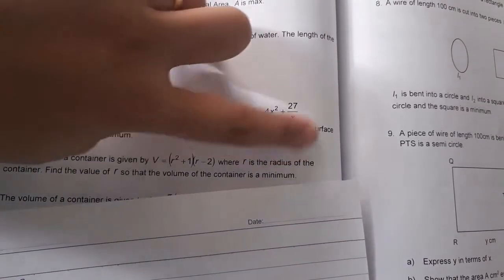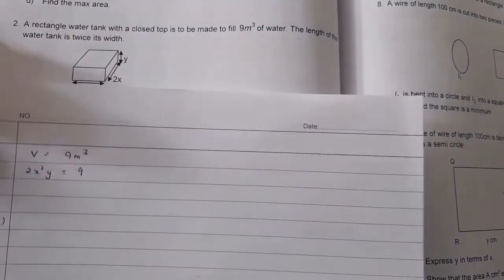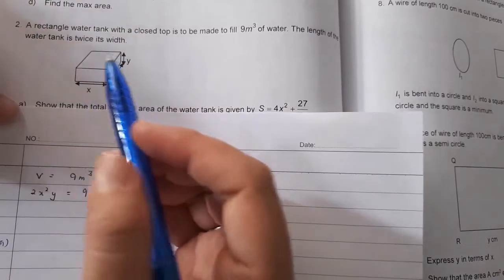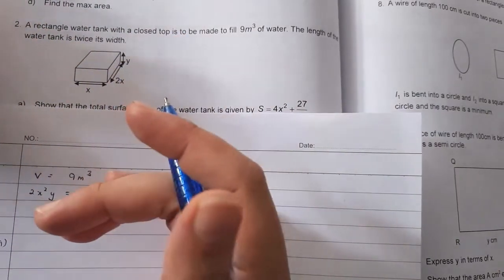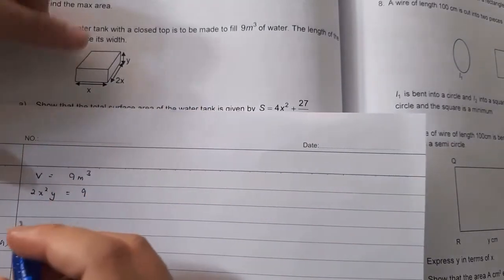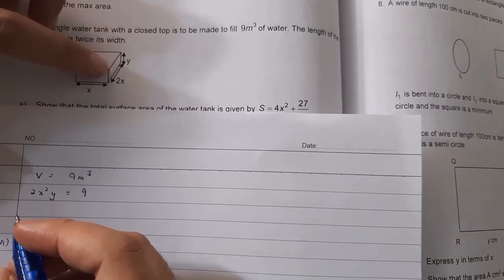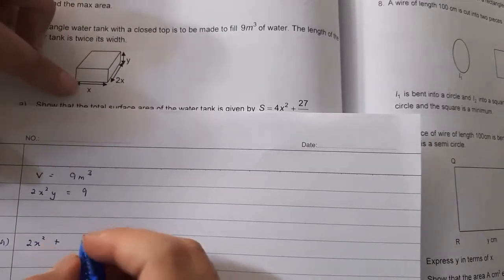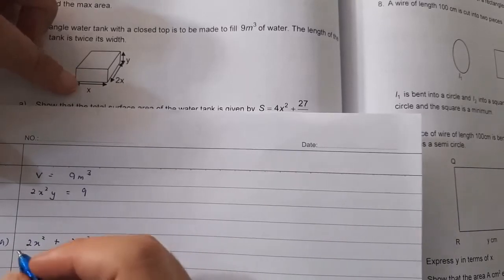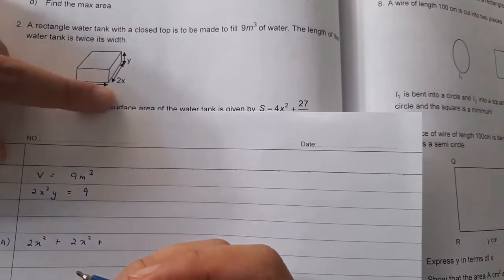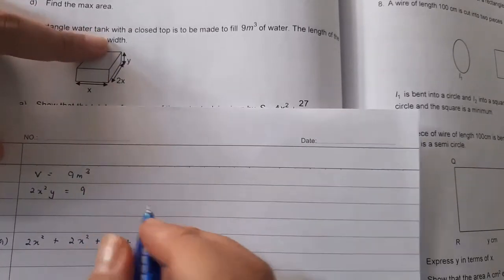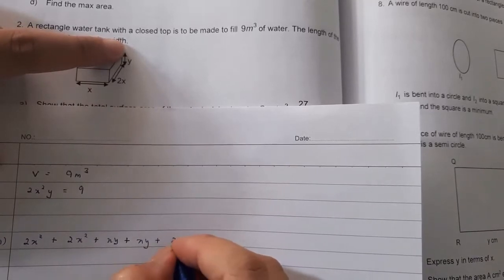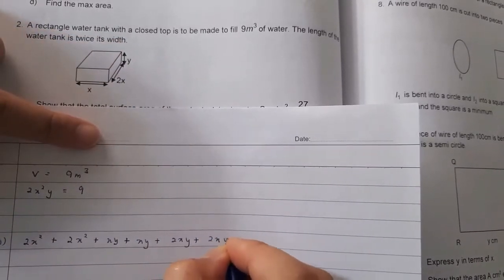If you look closely, the formula is only in terms of x. Okay, surface area. This water tank has 6 surfaces: top, bottom, right, left, front and back. Okay, let's do the top. The top part is 2x multiplied by x. We get 2x square. Plus, the bottom part is the same, 2x multiplied by x, 2x square. Plus, the front and the back. Front, x multiplied by y. Back also the same, x multiplied by y. Plus, right and left. Right, 2x multiplied by y. Left also 2x multiplied by y.